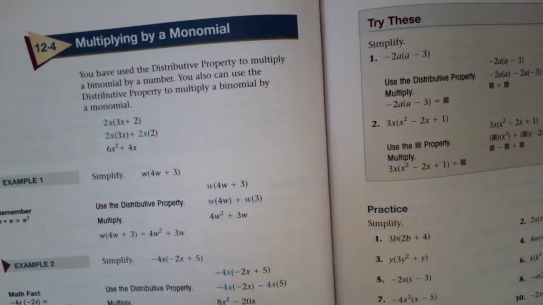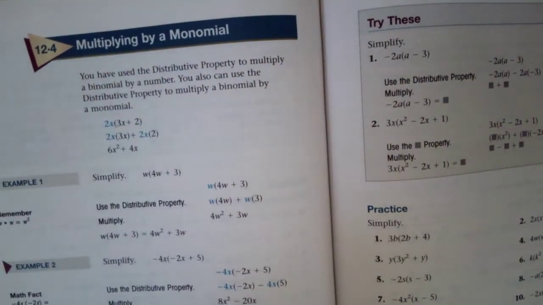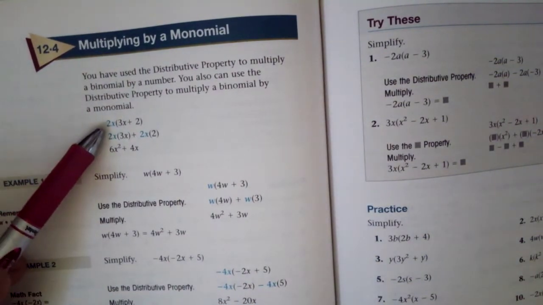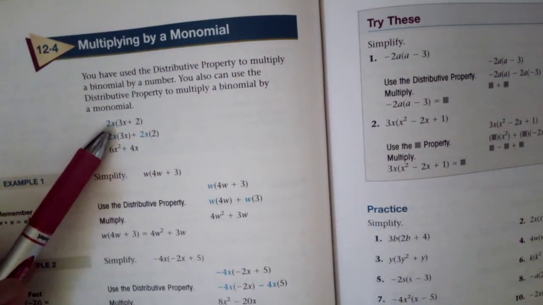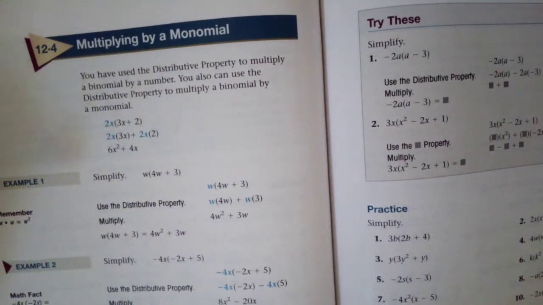All right, first up, 12.4, multiplying by a monomial. Remember, monomial means one term. And so by one term, this 2x, that is a monomial, okay? So really all this section is about the distributive property and distributing something, okay? Pretty simple. Let's go through some of these problems now, all right?